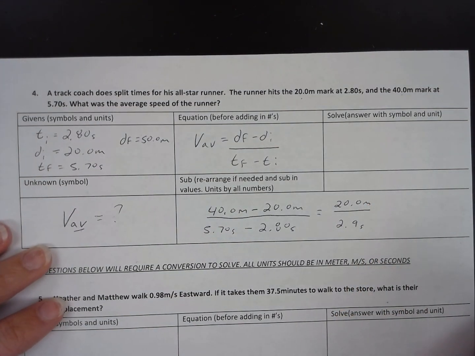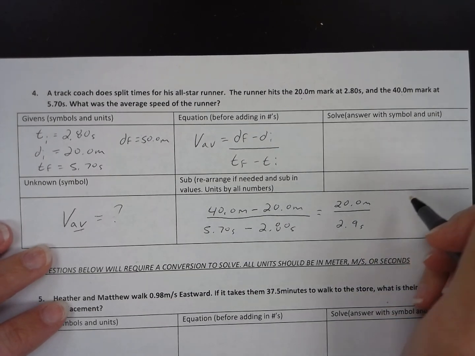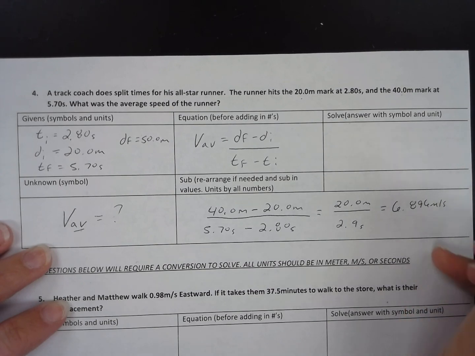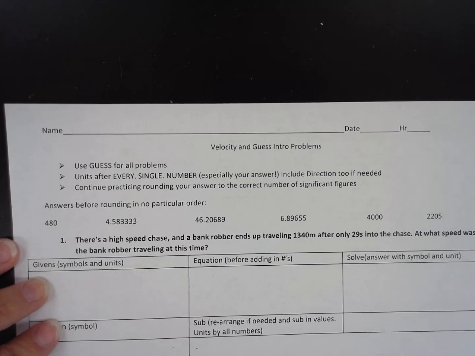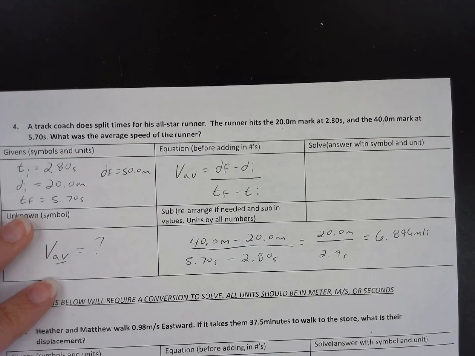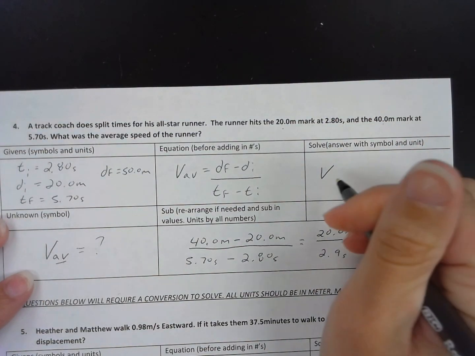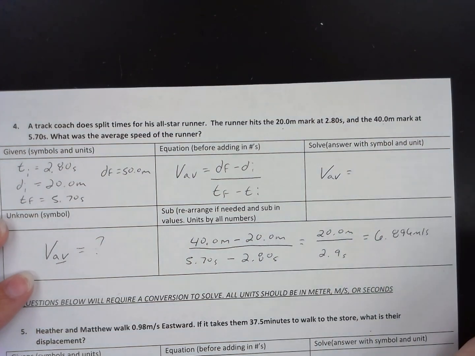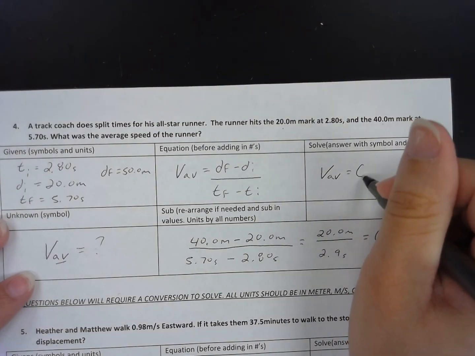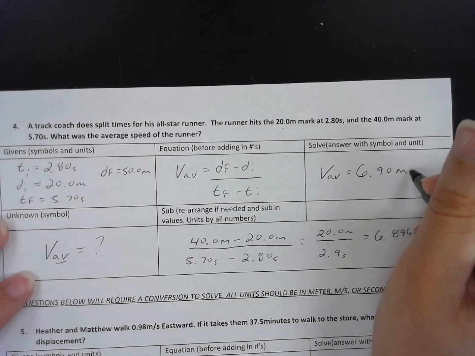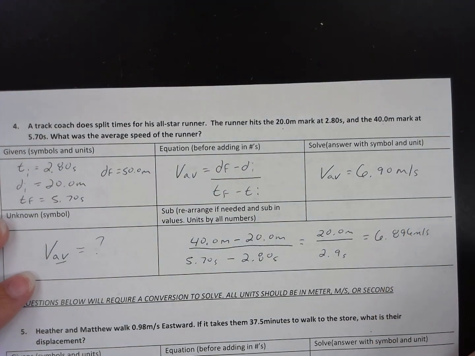And then I can divide to figure out what my average is. So when I do that, I get 6.896 meters per second. And don't forget, these answers are on the top here in no order. And so boom, we got that. So answer with symbol and unit. So average speed symbol. And then I can round this up here to 3 sig figs in my problem. So 6.90, and then the unit for speed, looking at my notes, that's meters per second.